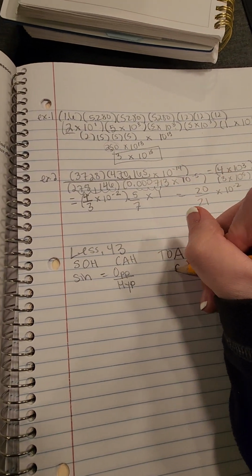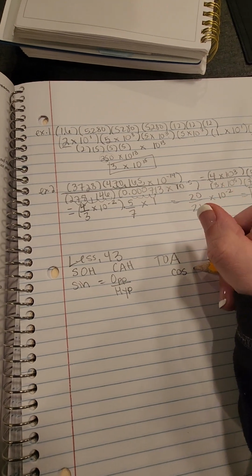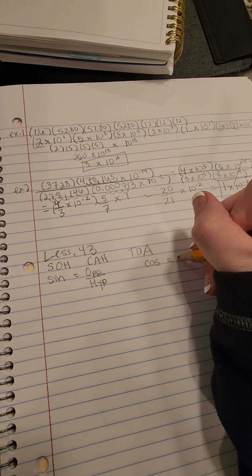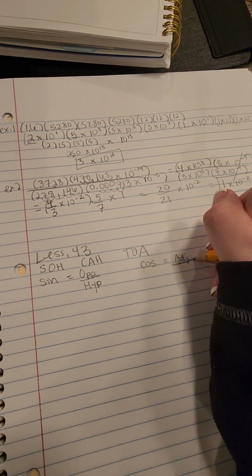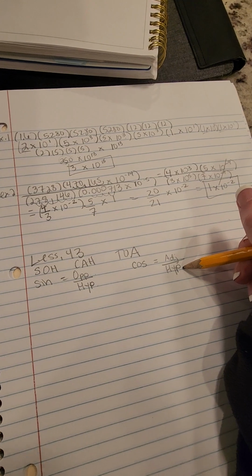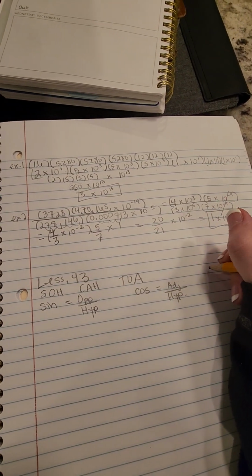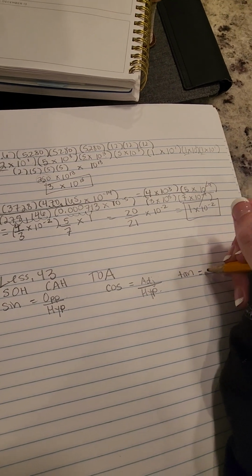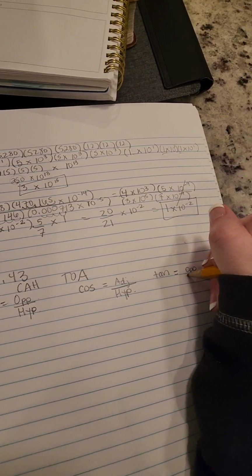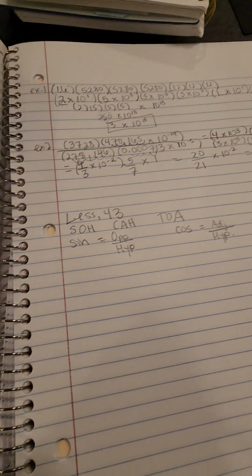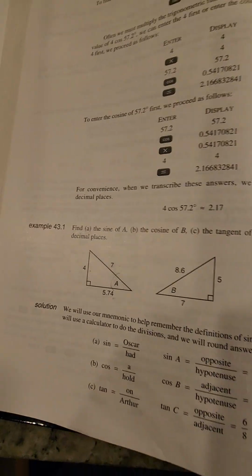So let's come back over here. Next, let's say that the book says I need to find the cosine of an angle. Well, then I need to have my adjacent side over my hypotenuse, which I am abbreviating, by the way. Okay. Next, tangent. If they say, hey, you need to find the tangent of an angle, that means I am going to use the opposite side, put it over the adjacent side.